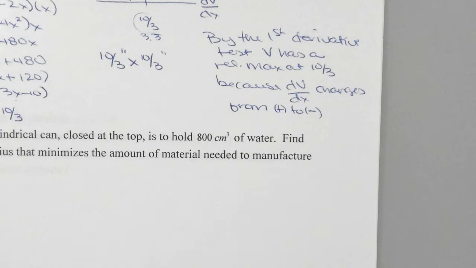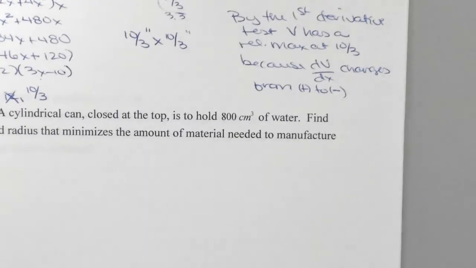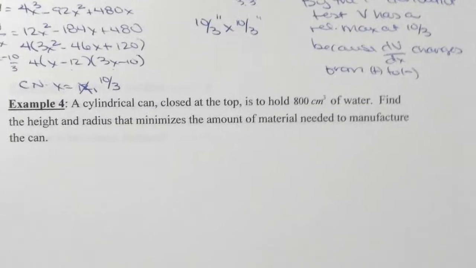You can figure out how to maximize, so it's probably the smaller one. Okay, here we go. I'm just going to move over.